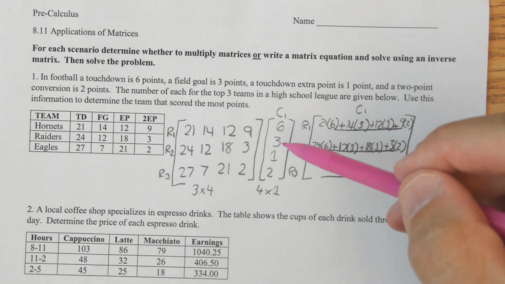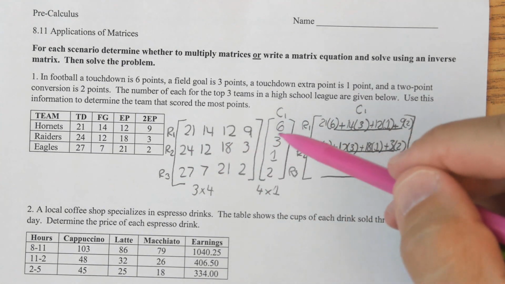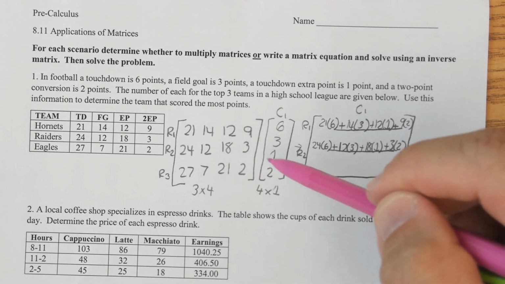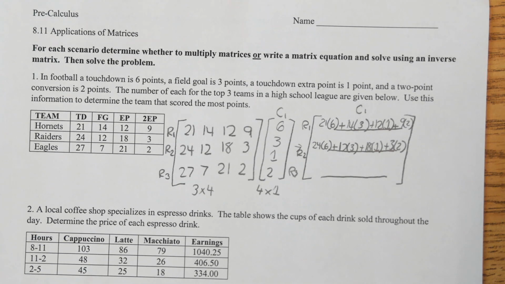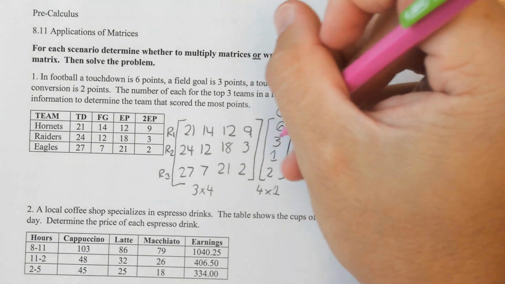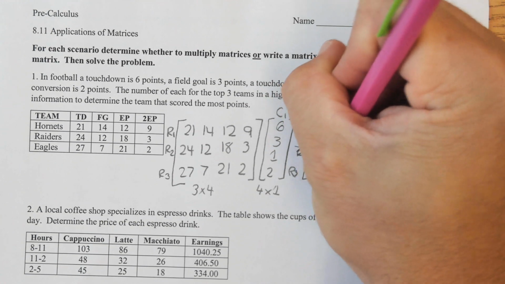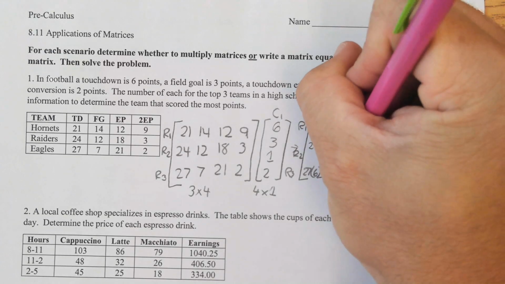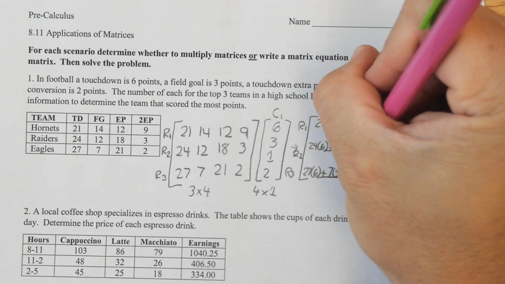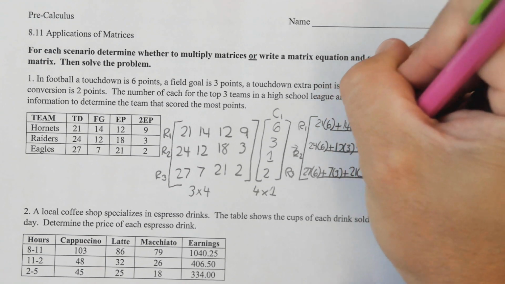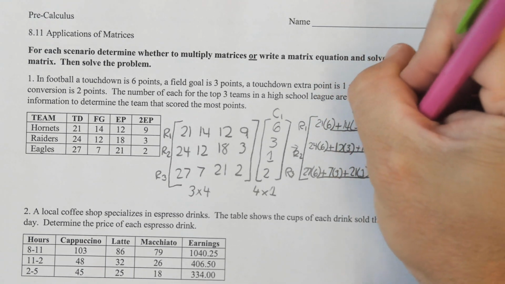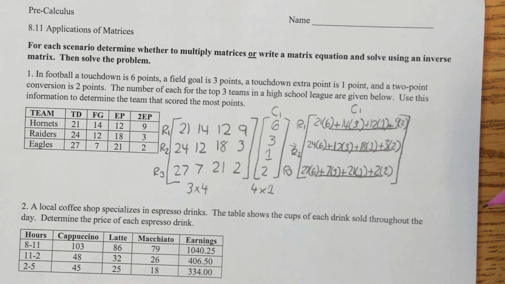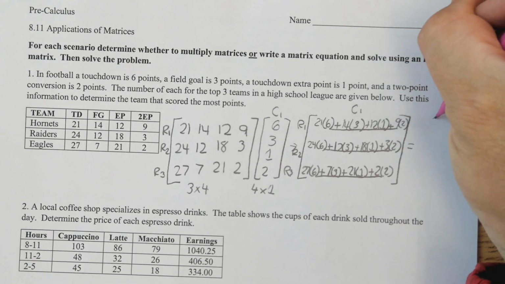Again, that's the first element in row 2 times the first element in column 1, then 12 times 3, 18 times 1, 3 times 2. Last but not least, row 3 times column 1: 27 times 6, 7 times 3, 21 times 1, and then 2 times 2.